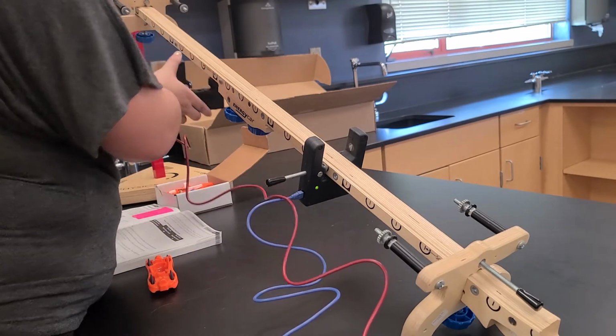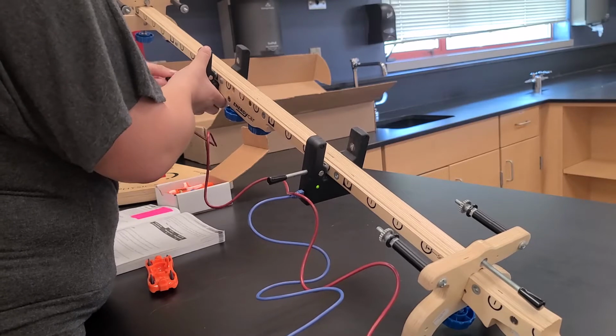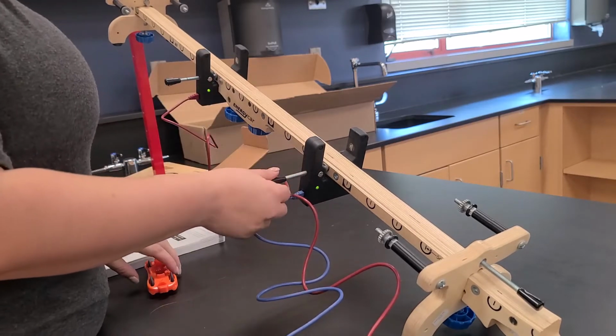Remember, with digital stuff, you don't have to worry about sig figs. You just write exactly what you see. There's no degree of uncertainty because it's digital. It's showing us exactly what we're getting.